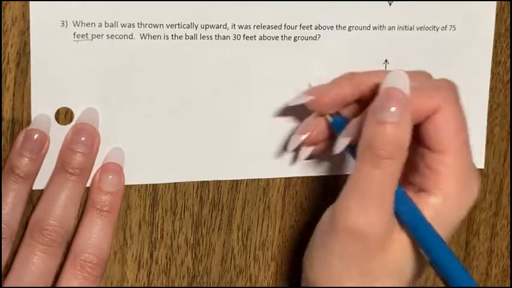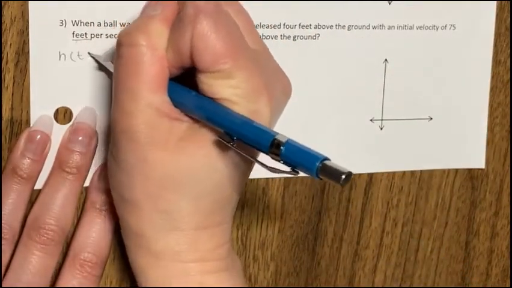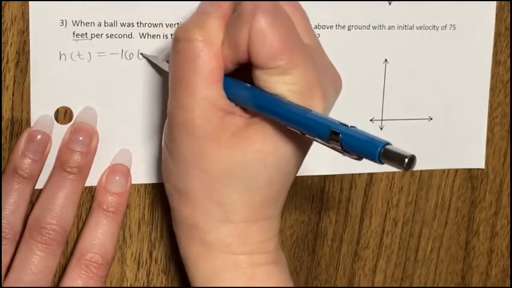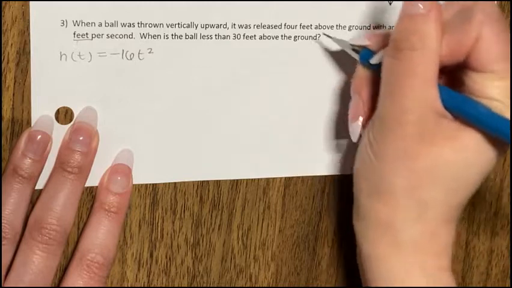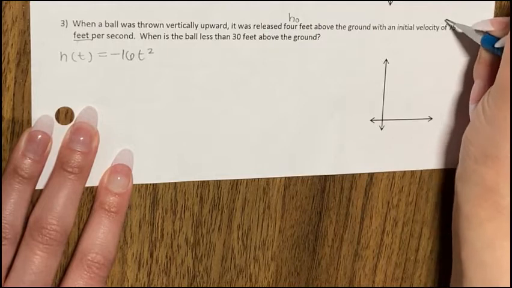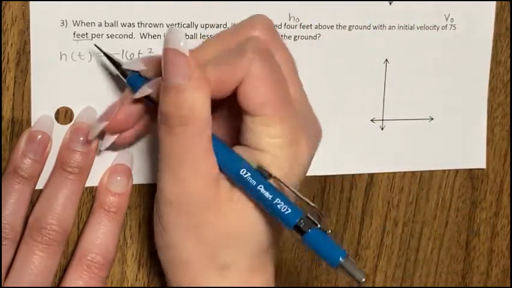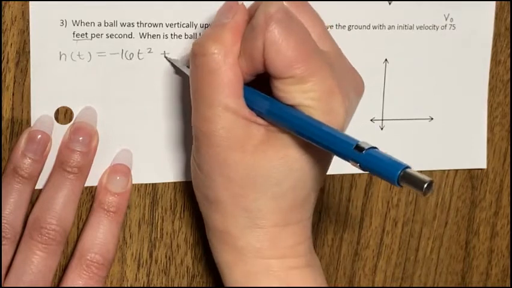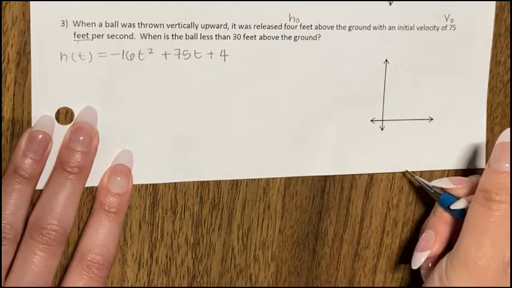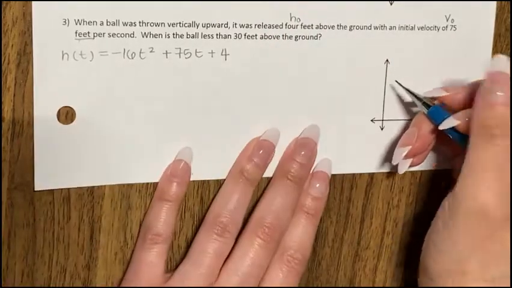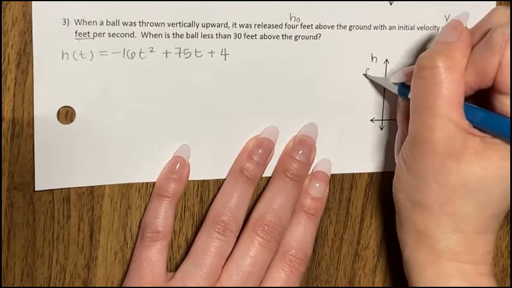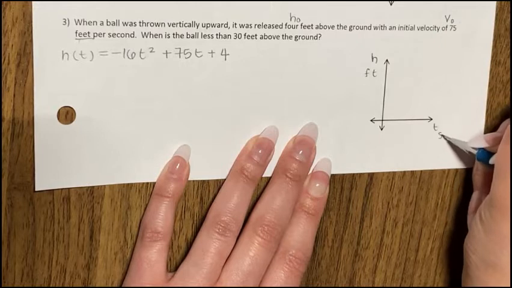So the first thing that you are going to do, as usual, is create your equation. You have that h of t is going to be equal to negative 16t squared, and then you recognize that 4 feet above the ground is going to be your initial height, and your initial velocity is 75 feet per second. Therefore you have plus 75t plus 4, and this is going to be your equation. Meaning when you go to your graph here, you know that this is going to be h, and h is going to be in feet, and t is going to be in seconds.